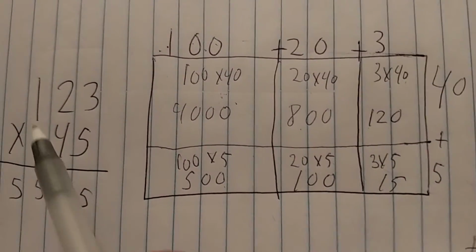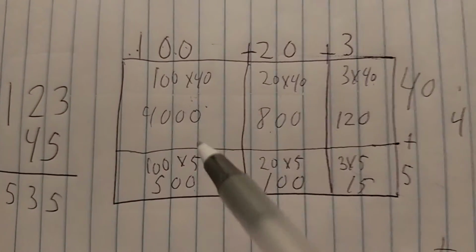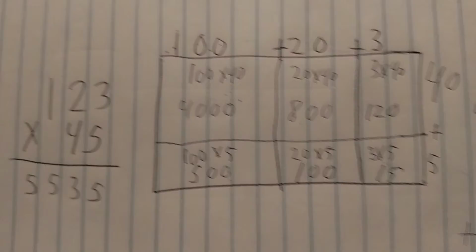You're basically doing like the old school method, but you're breaking apart each step into what they're really worth, what the value is really worth. This is the partial sums method.